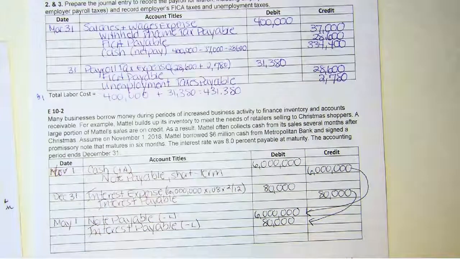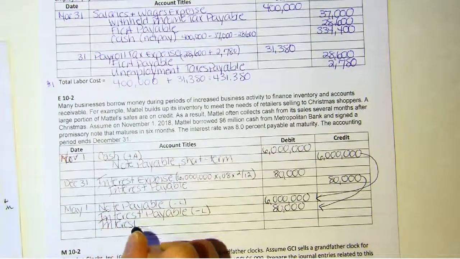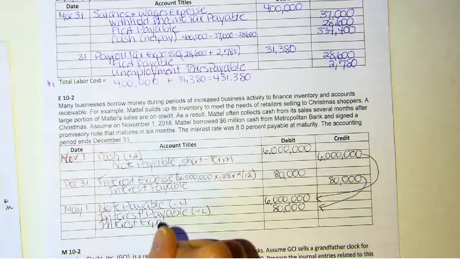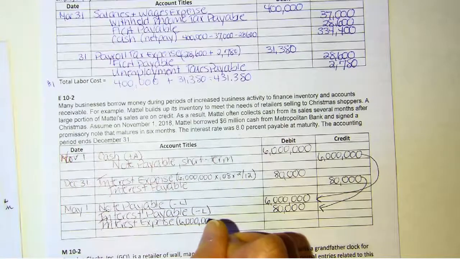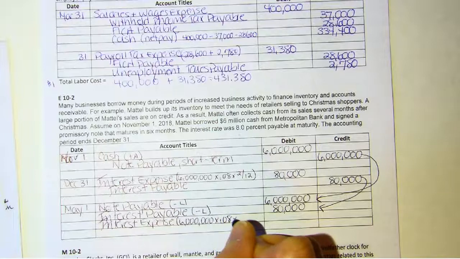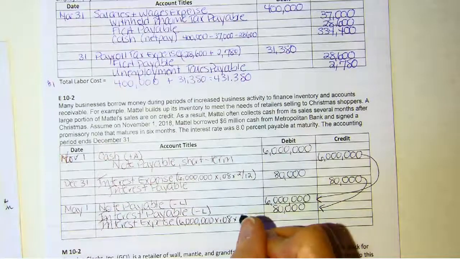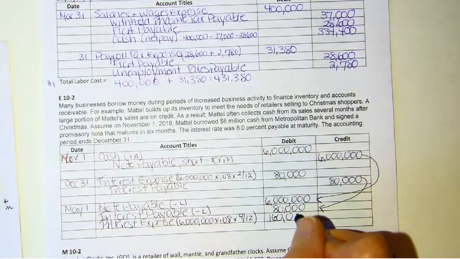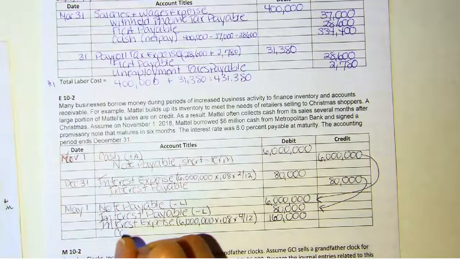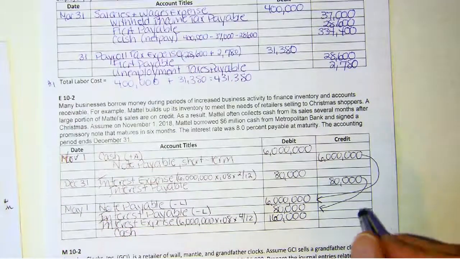And now we have to record interest expense for this year. So we'll debit interest expense, and I'll show you the calculation for that. We multiply $6 million times 8% times how many months have passed? Well, all of January, February, March, and April, that's 4 months, divided by 12. And that gives us $160,000. And then we will do a great big credit to cash for the addition of all of these 3.